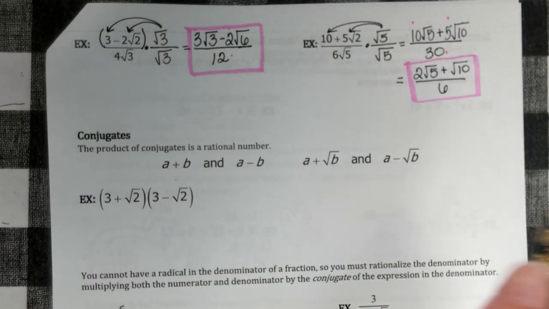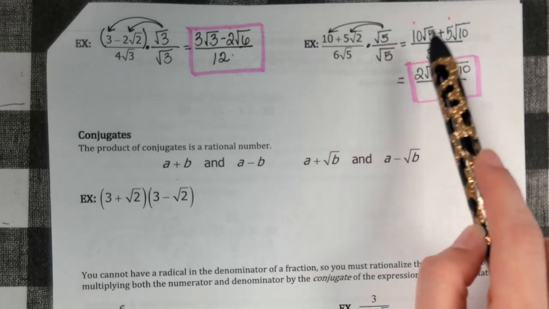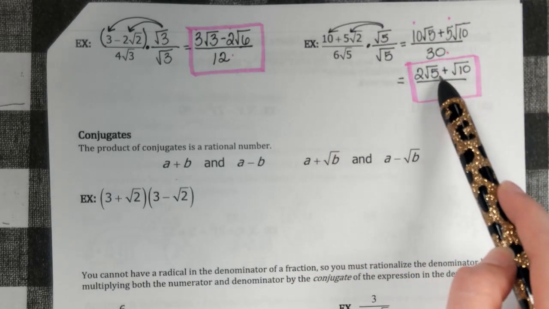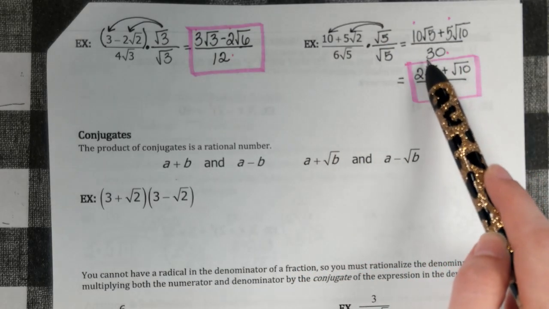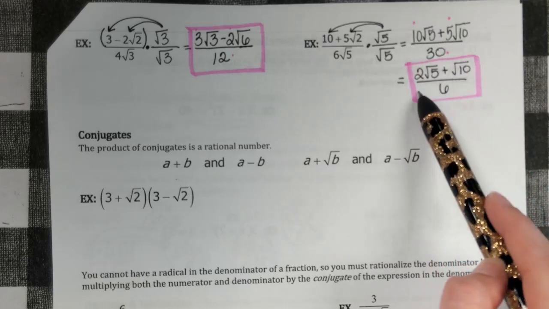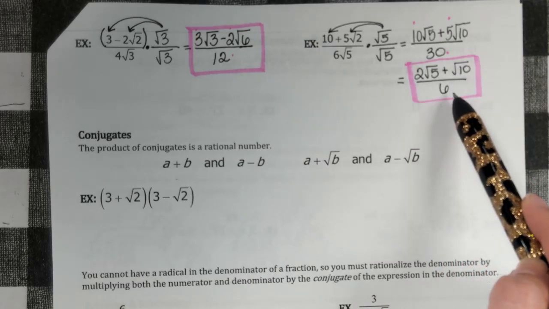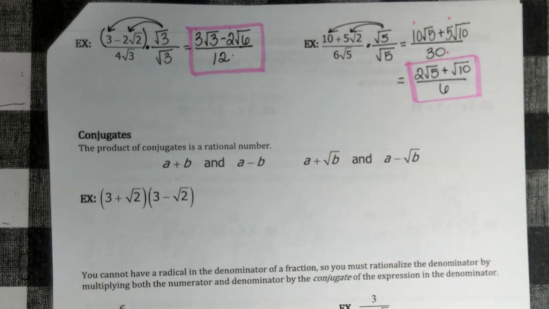Now, I will tell you, if you're typing your original and you type this one and you don't catch that you have to simplify, this will still be the same value. So you're on the right path, it's just not fully simplified. Okay? Are we good with that? With just rationalizing one? Okay?